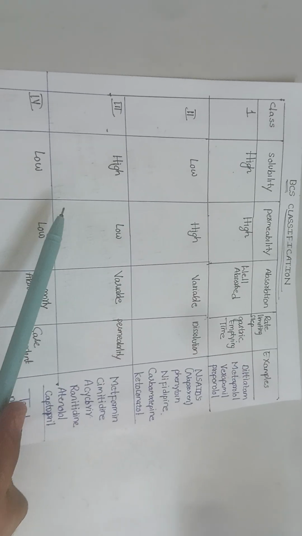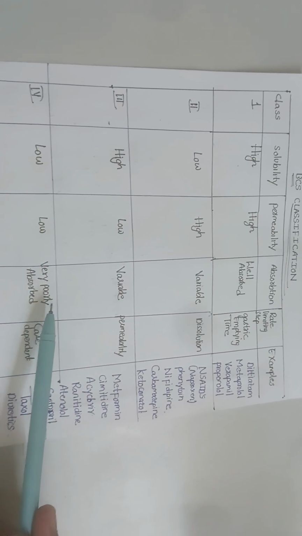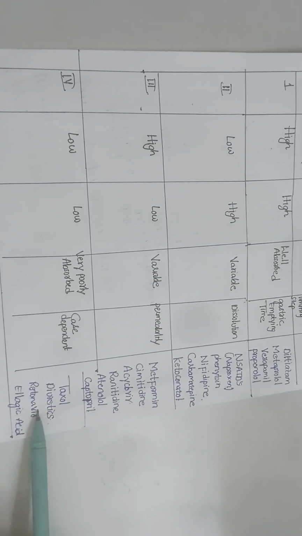And class 4 of your BCS classification has very low solubility and low permeability. Here the drug is very poorly absorbed. Here the rate limiting step is case dependent. Based upon the case, we have to improve the solubility or we have to improve the permeability. Here the examples are Taxol, diuretics, mainly most of the diuretics are categorized under class 4 of BCS classification, and ritonavir and ellagic acid. These are the examples of class 4 BCS classification.